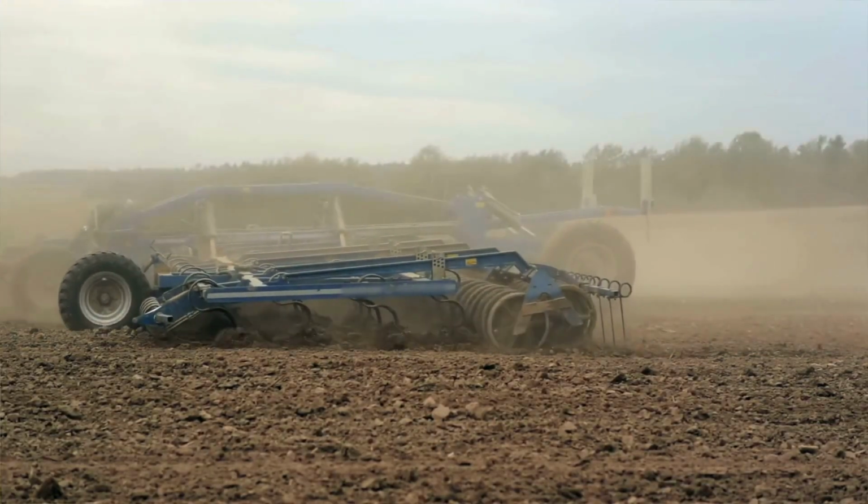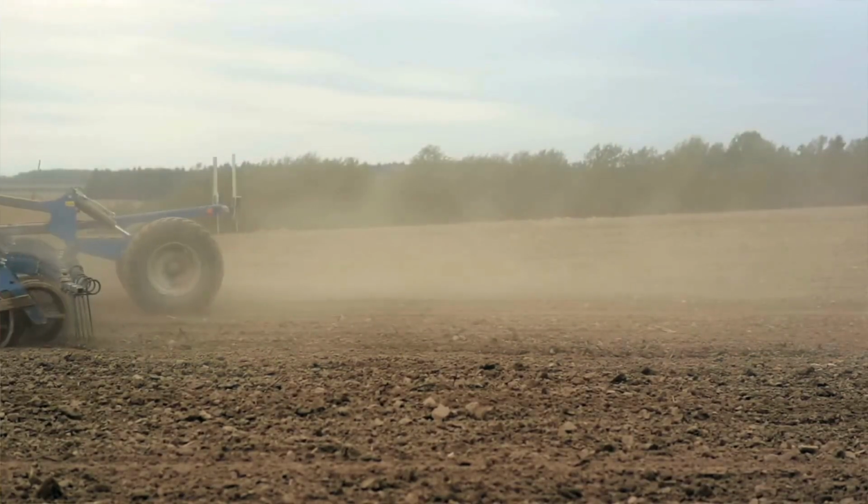We want to make sure that each tillage pass has a really clear purpose. Many times, we use a given tillage pass to achieve more than one of our goals. Let's talk about some of the many types of tillage tools that we might use to achieve these goals.